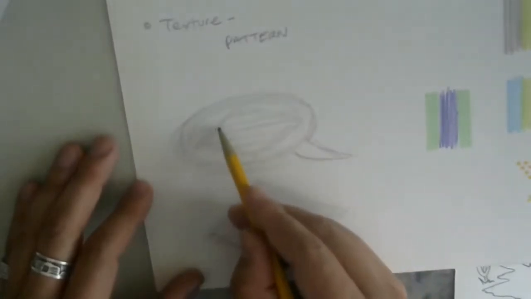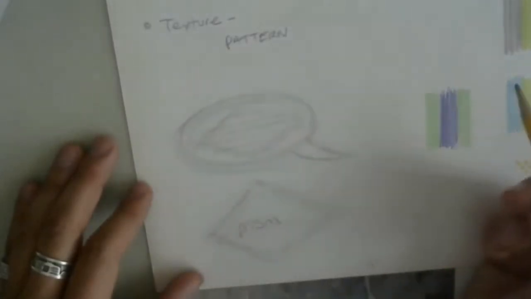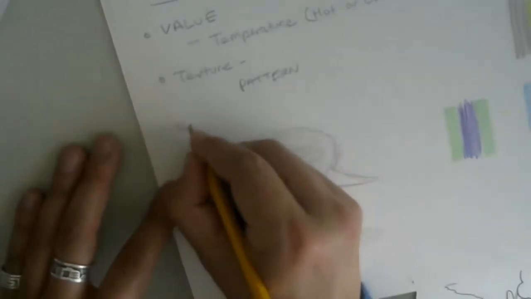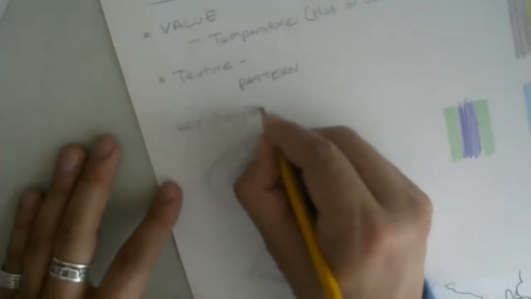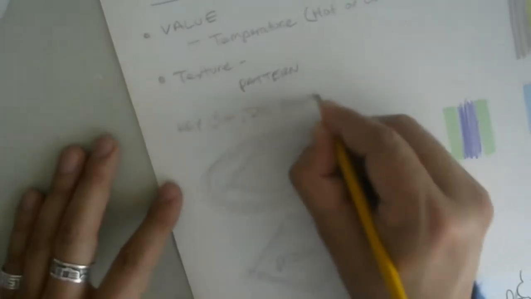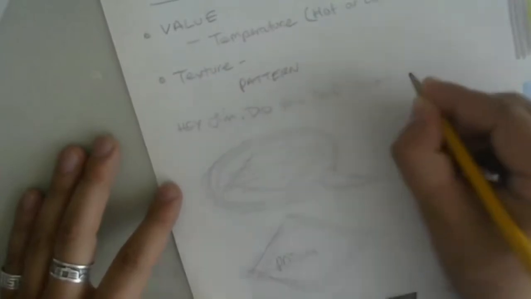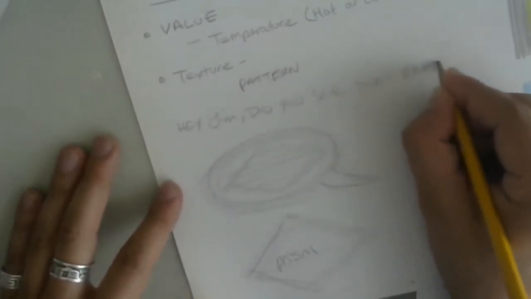So once you place your words in, let's just make up a sentence here. Hey, Jim, did you see that rabbit?